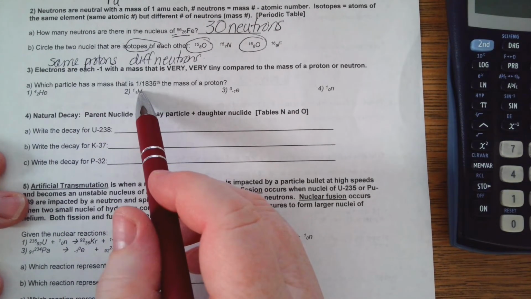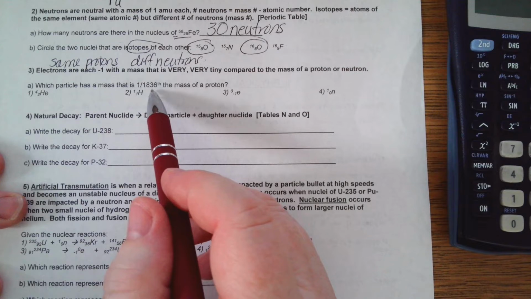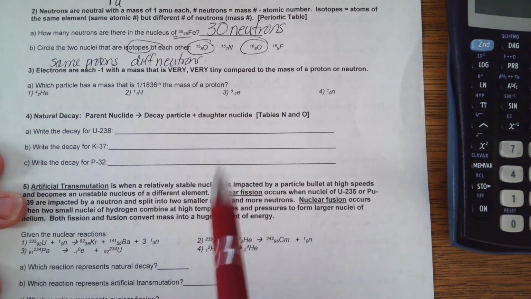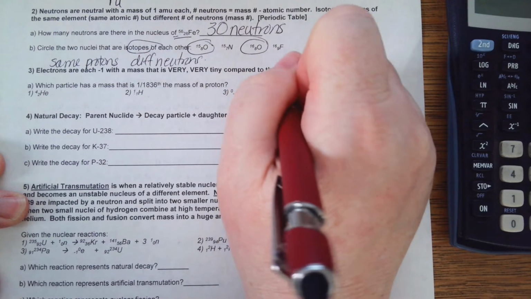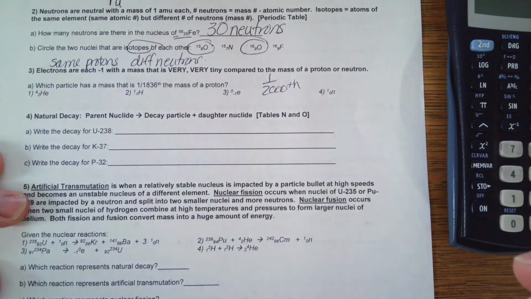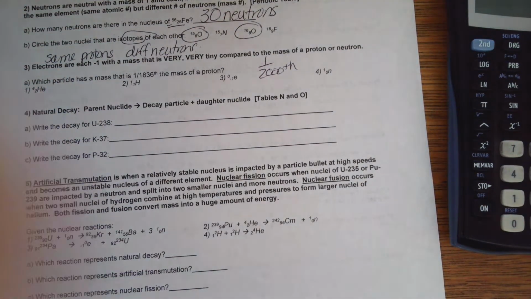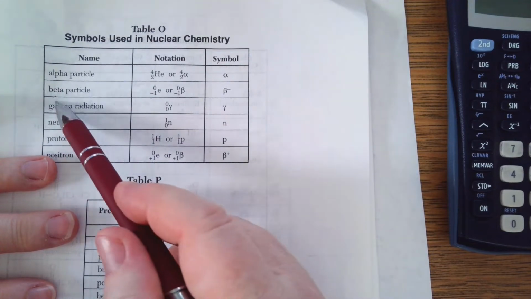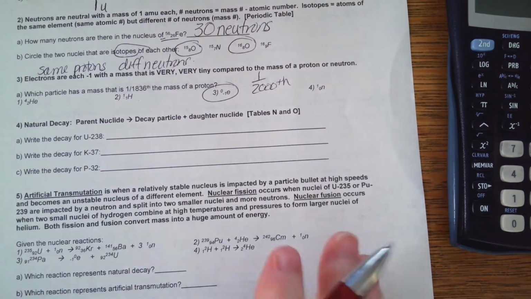Which particle has a mass that is 1/1836 the mass of a proton? So smaller than a proton, like really small, almost 1/2000th, which is the number that we looked at. And that's an electron. So how do I know which one of those is an electron? Well, you kind of have to remember it, but also Table O can help you. A beta particle is an electron. So it's going to be this one.